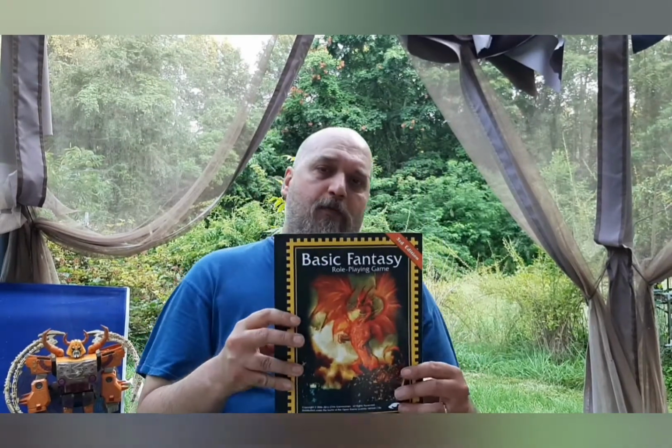To play this game, what you're going to need is a copy of this core rulebook and a full set of dice. A full set of dice containing a 20-sided die, a 12-sided die, preferably two 10-sided dice for rolling both percentiles and tens, an 8-sided die, a 6-sided die, and a 4-sided die. And that's all you need.